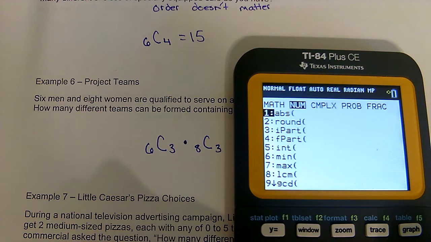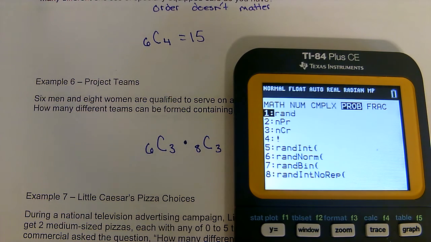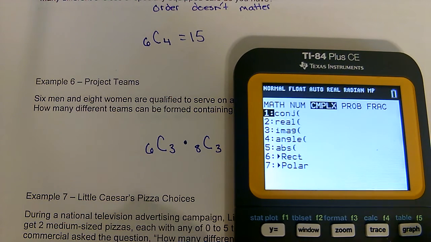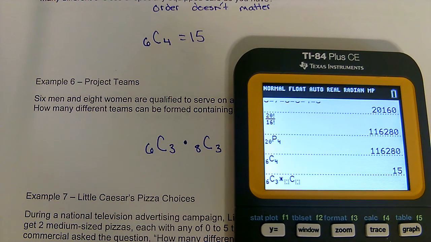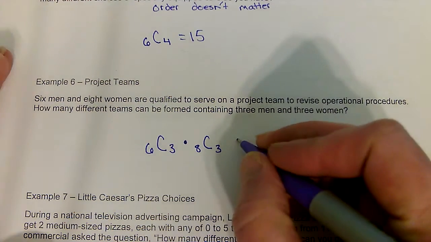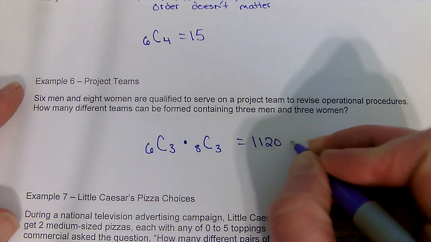Whoops, I hit the wrong one. It's number 3. Okay, so 6 choose 3 times, math, probability, 8 choose 3. And it gives me, there is 1,120 ways.